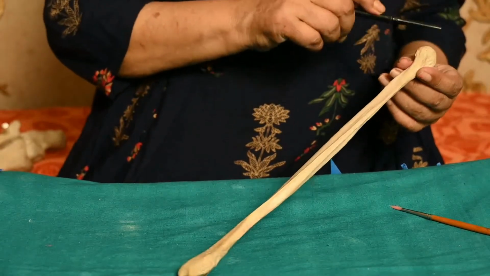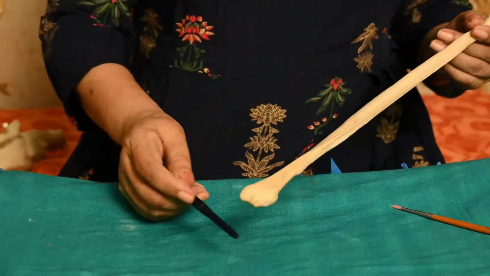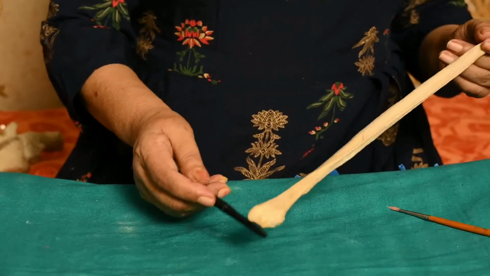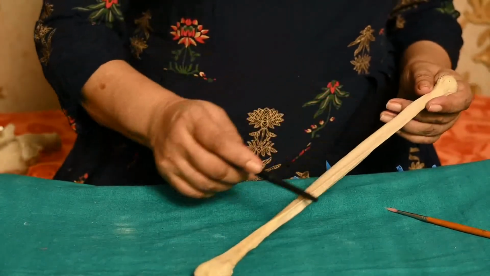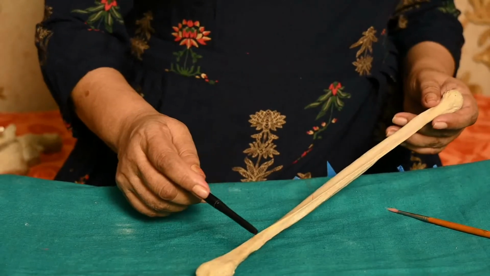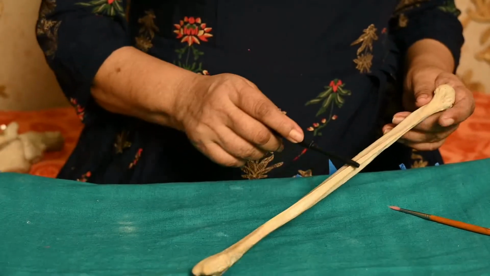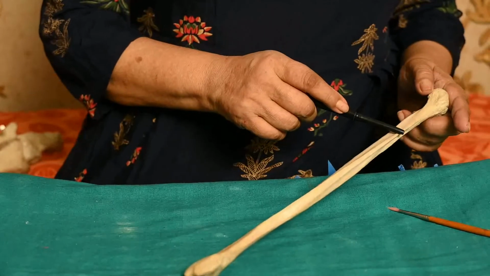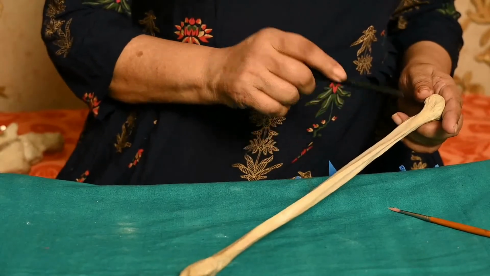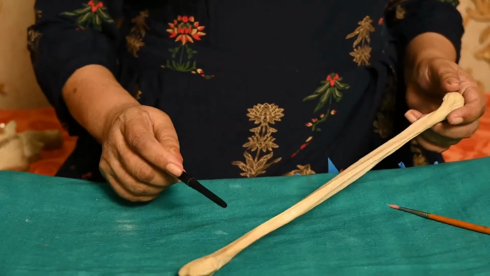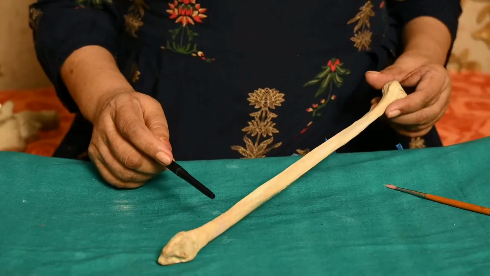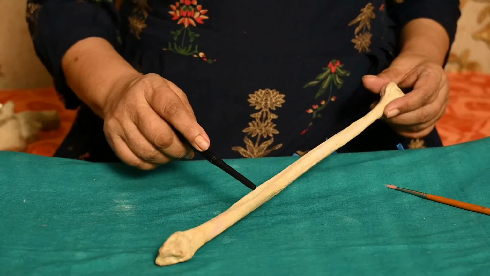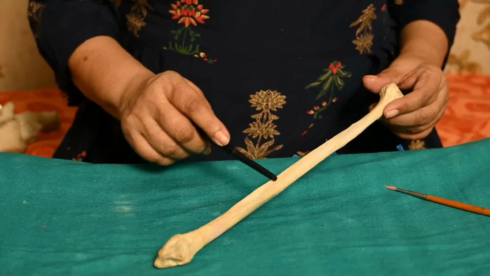This is the upper part known as the head of the fibula, this is the lower part known as the lateral malleolus, and this is the shaft of the fibula. This is the anterior border of the fibula, which fades away near the neck. So I will show you the anterior border. Then you will rotate the bone and you will see this border.